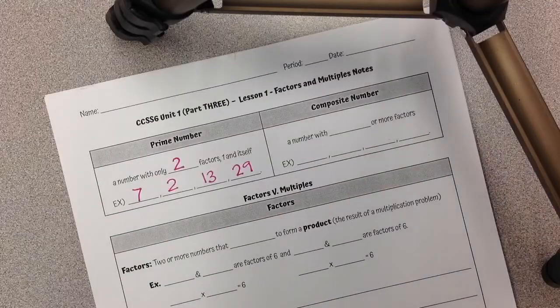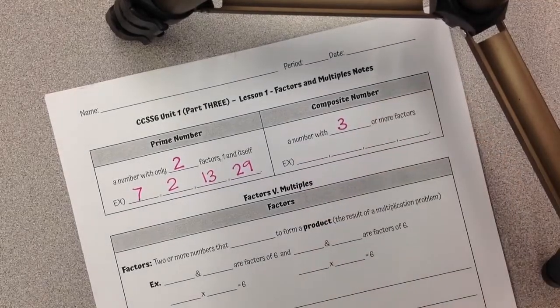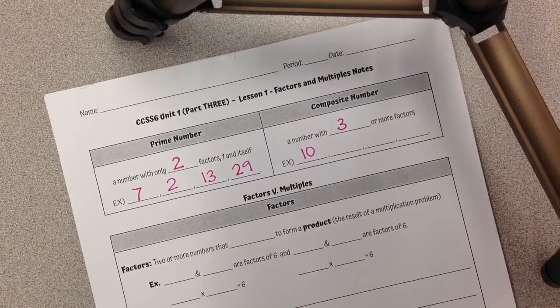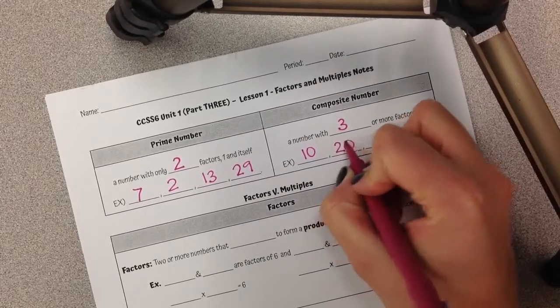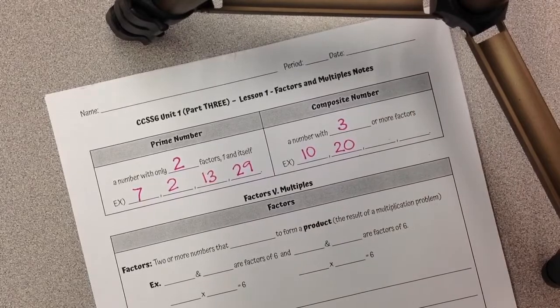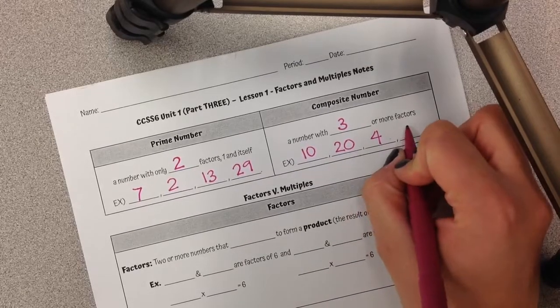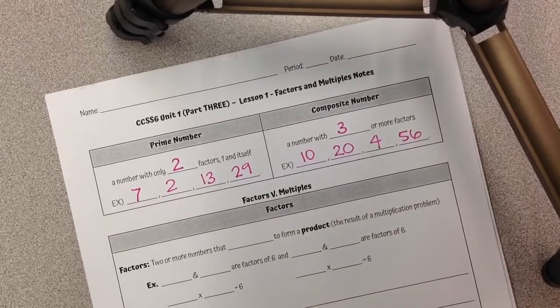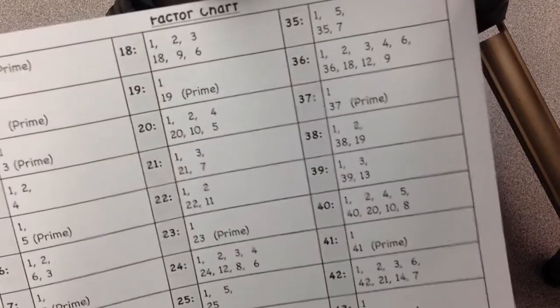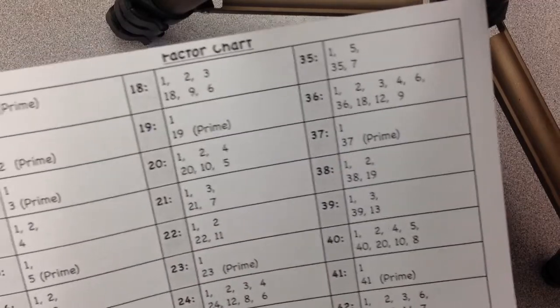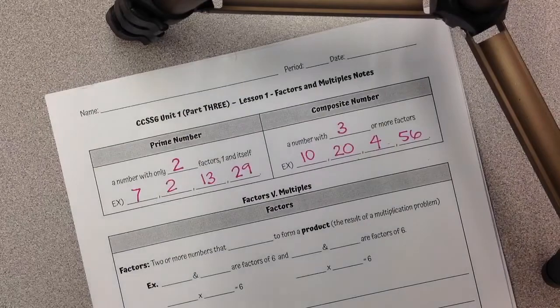Okay? Composite numbers are any of those other numbers that are not prime. So these are numbers with 3 or more factors. So an example would be 10, because I can do 1 times 10 or 2 times 5. That's 4 different factors. 20, 1 times 20, 2 times 10, 4 times 5. Another example would be 56. So you can see on the chart here, obviously the composite numbers are not labeled prime, and they're numbers like 22 that have 1, 2, 3, 4 factors, anything higher than 3. Okay? 3 or higher, I should say.